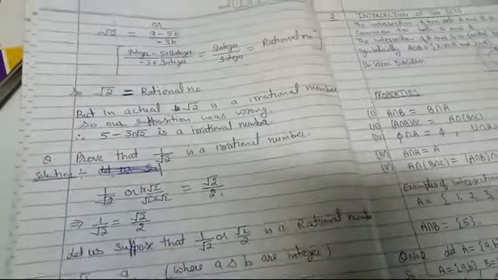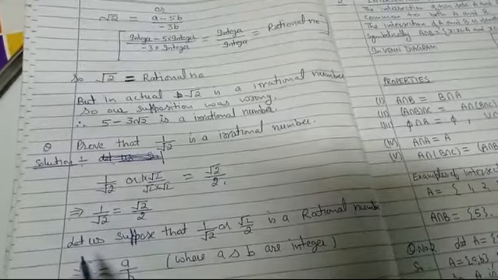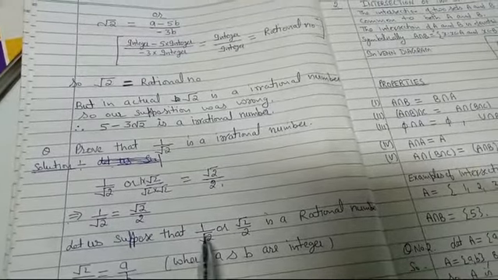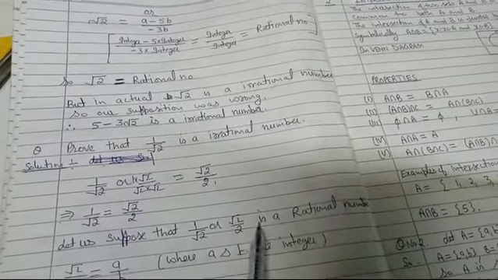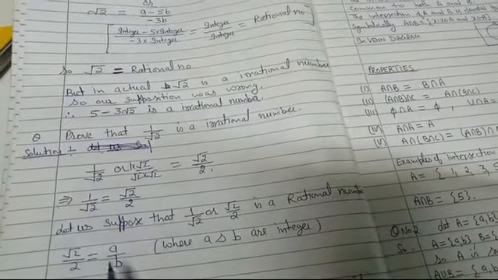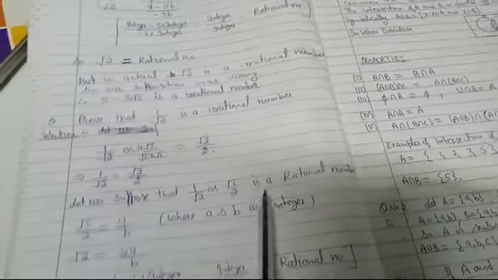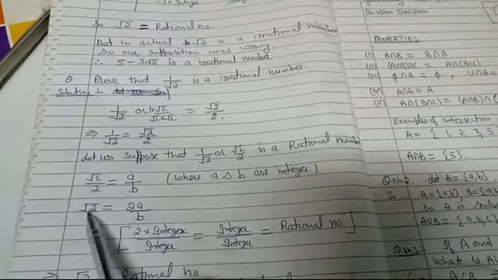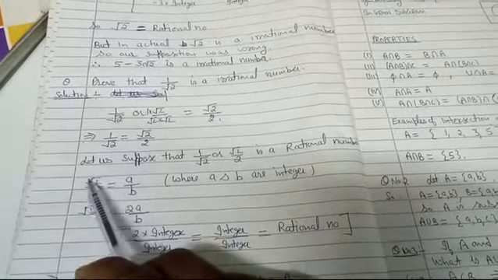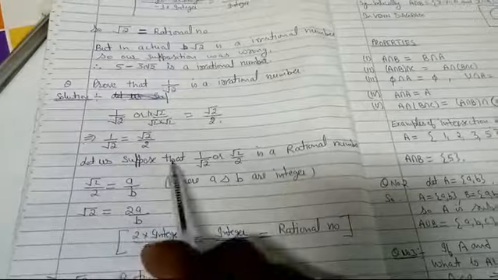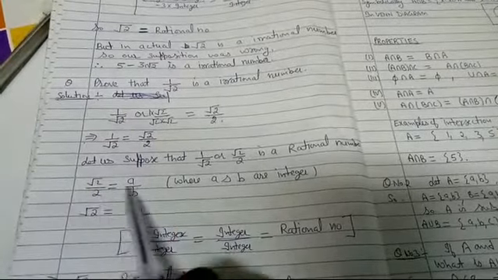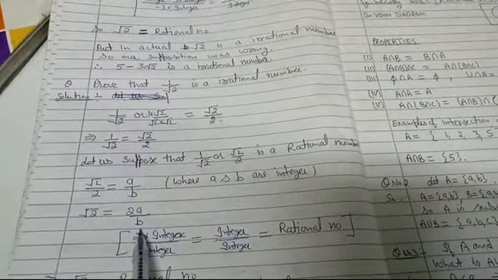Then after that we have to do the same thing. Let us suppose that 1 upon under 2, or under 2 upon 2, is a rational number. So if it is a rational number, we can write it as a upon b, where a and b are integers. Then again the same thing: we leave the under-root term on the left side and all the rest of the numbers on the right side, so it goes there. Then it becomes 2a upon b.